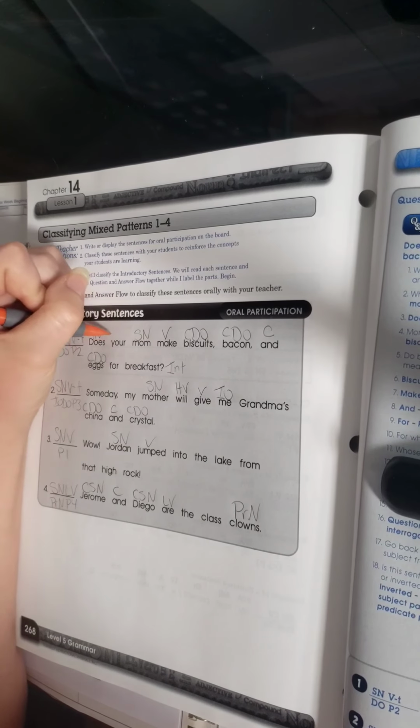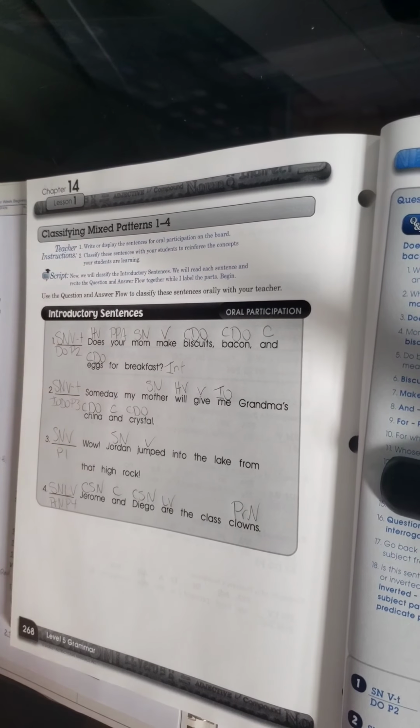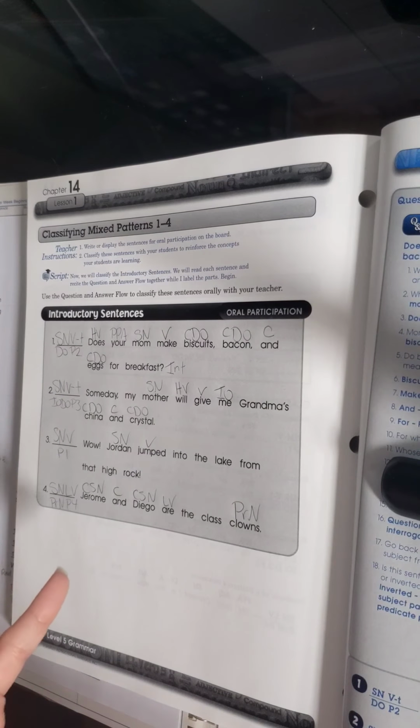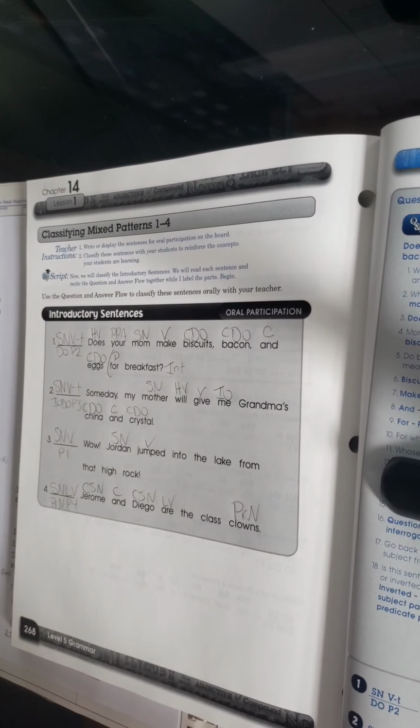Okay, your is a PPA, possessive pronoun adjective. That means it's showing possessive, like she's your mom. You own her. Pronoun, it's not a noun. Pronouns are like I, he, she, it, they, or possessive pronouns like yours, hers, theirs, things like that. All right, moving on. For is a preposition, and I always ask myself, for what? Oh, for breakfast, and that's our object of our preposition.